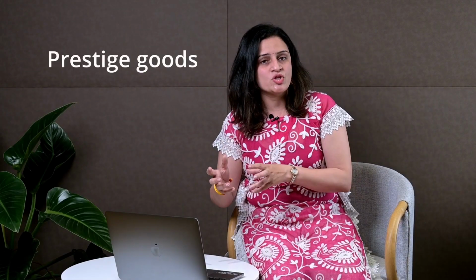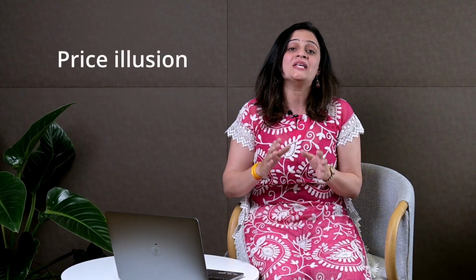The second one is prestigious goods. Prestigious goods are the goods which are of very high value. So people buy that commodity to show their social status. For example, expensive wine, expensive car, perfumes are the example of prestigious goods. The third one is price illusion. We normally think that higher the price of the commodity, better will be the quality, and because of that we buy the particular commodity at higher price. The fourth one is ignorance of the consumer. If consumer does not know about the actual price of a commodity in the market, at that time consumer may buy that particular commodity at a very high price.